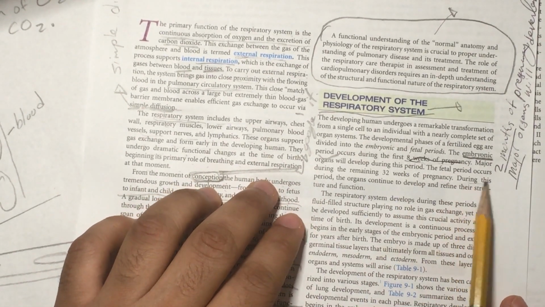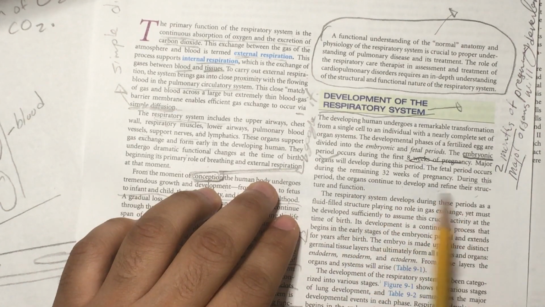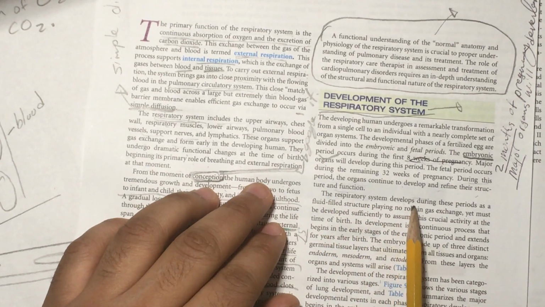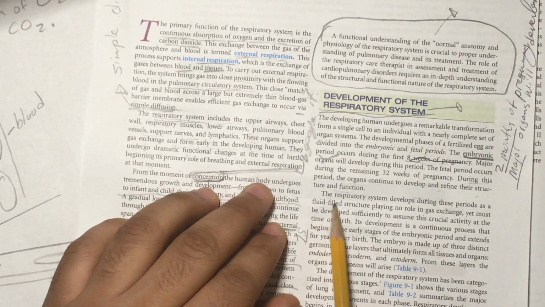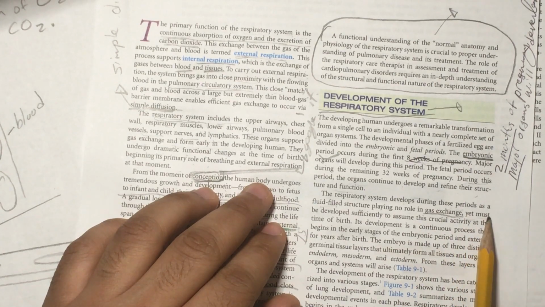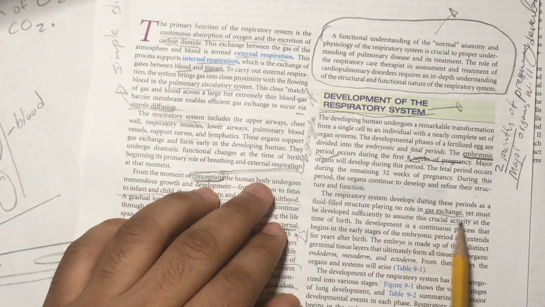During this period, the organs continue to develop and refine their structure and function. The respiratory system develops during these periods as a fluid-filled structure playing no role in gas exchange, yet it must be developed sufficiently to assume this crucial activity at the time of birth.